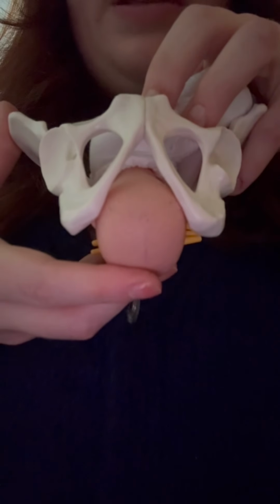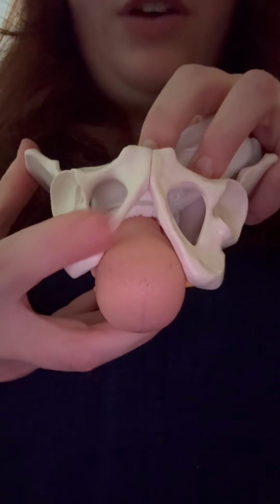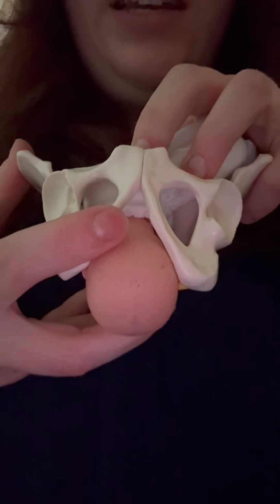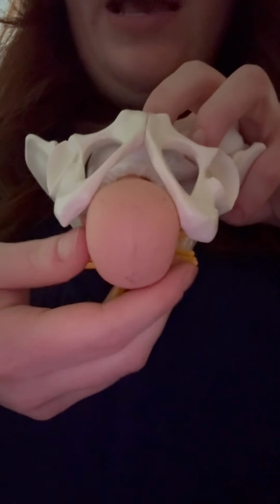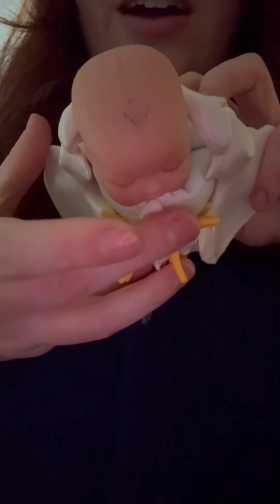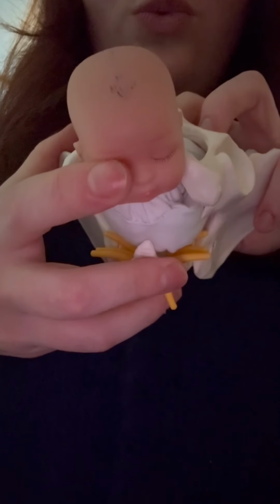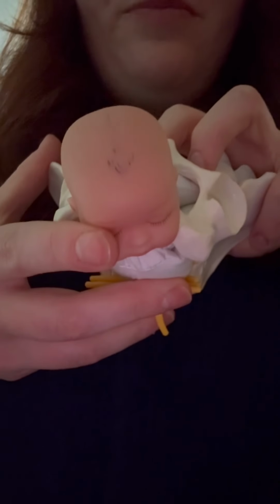The next step is extension. As the head passes under the pubic symphysis, typically around station 4+ to 5+, the fetal head extends. The occiput, brows, face, and chin then sweeps past the perineum, emerging out of the vagina.